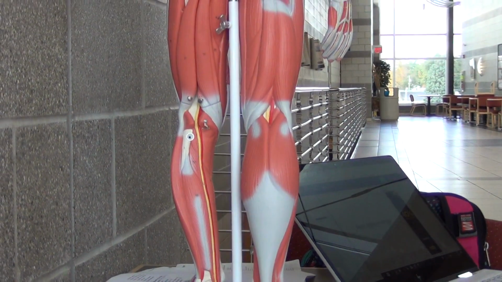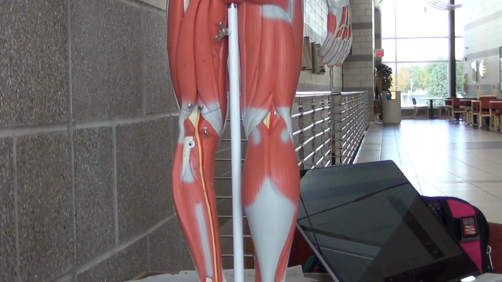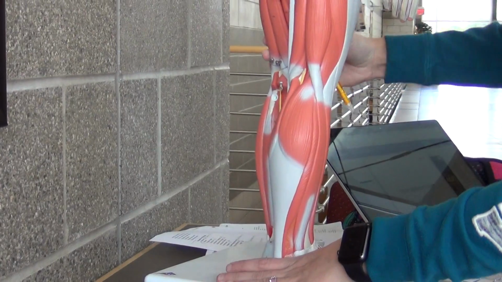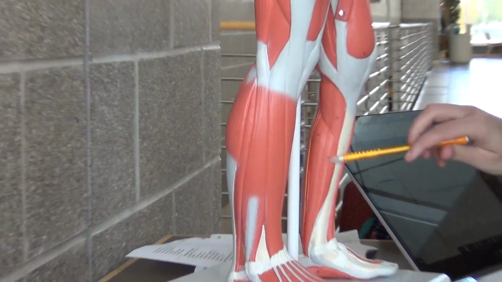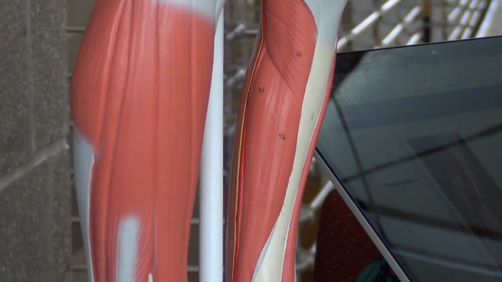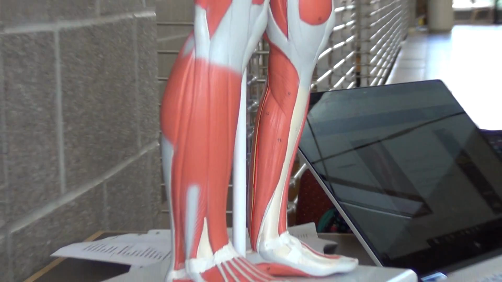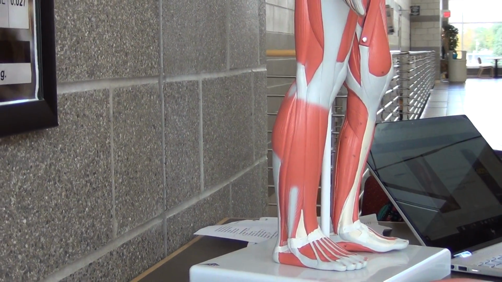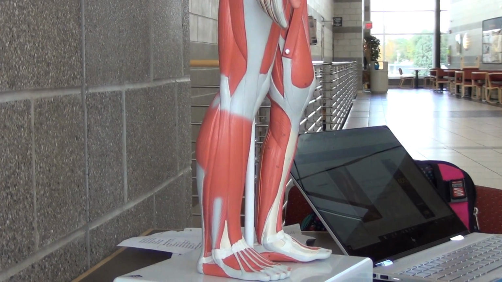So then next is the flexor digitorum longus, which is 42. Oh, it's up here. 42. The origin is the extensive origin on the posterior tibia. The insertion is the distal phalanges of the second to fifth toe, and the action is it plantar flexes and inverts the foot and flexes the toes.